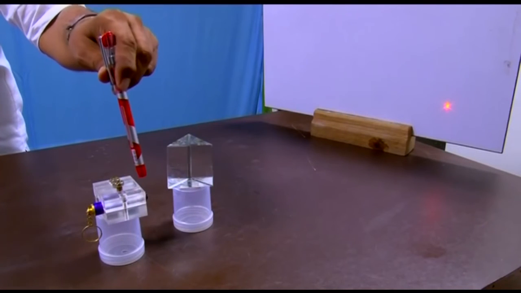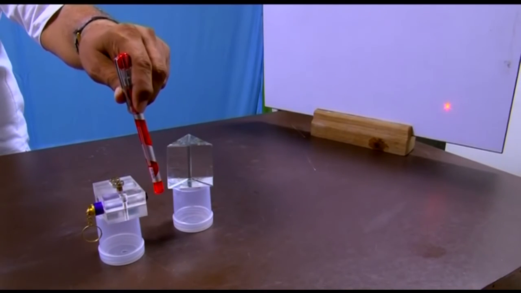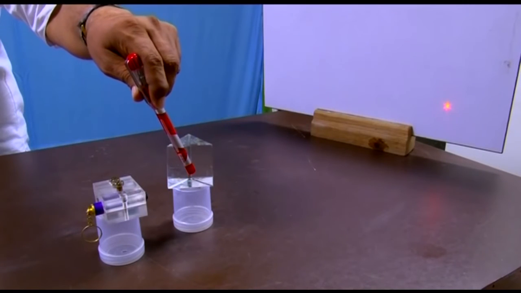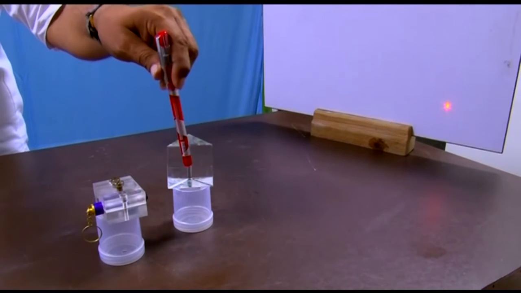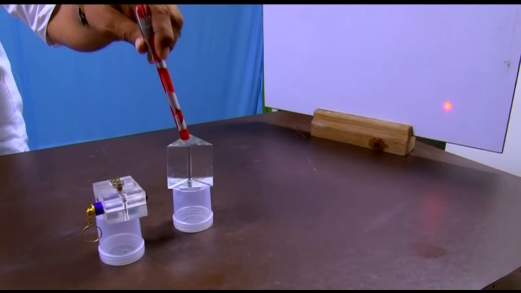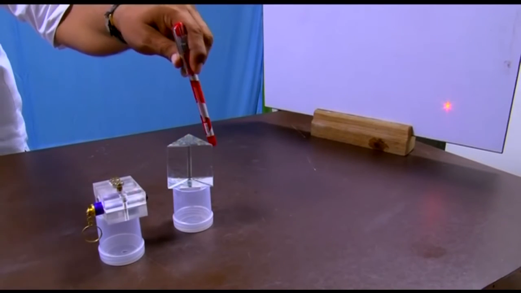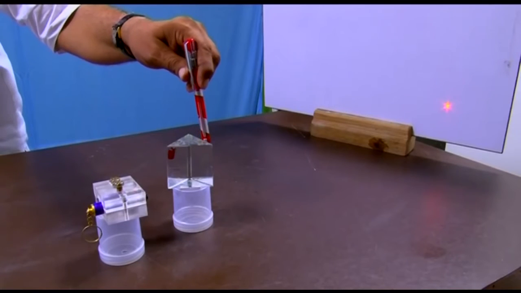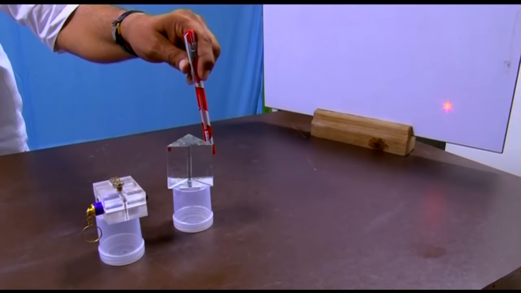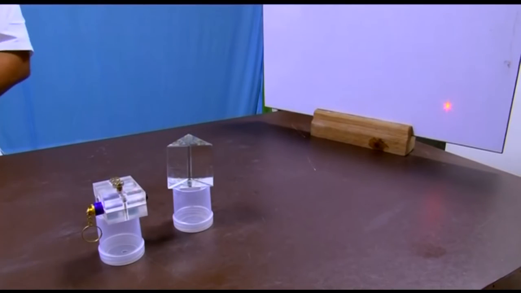So, I have a laser, a light source. Light starts from this torch, falls on this rectangular surface here, and enters from air into this glass, goes through the glass, reaches this other rectangular surface, comes out from here, and then it will fall on this.